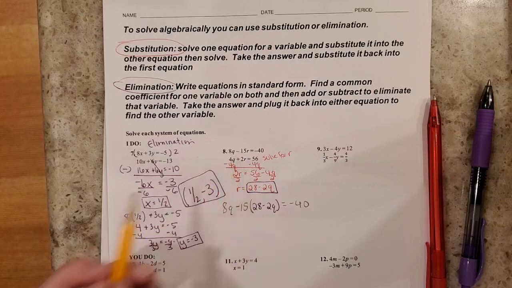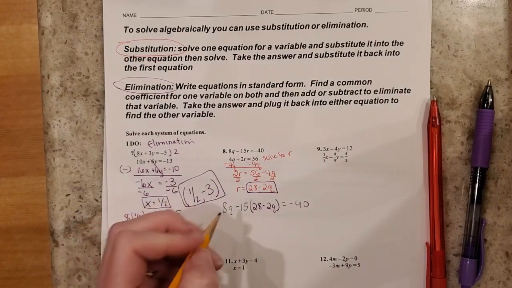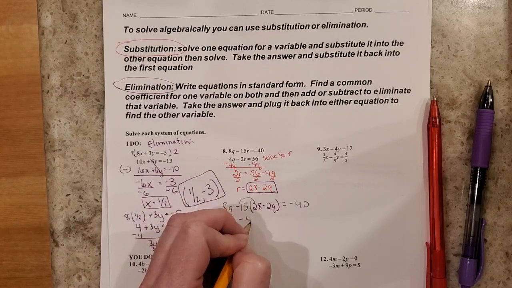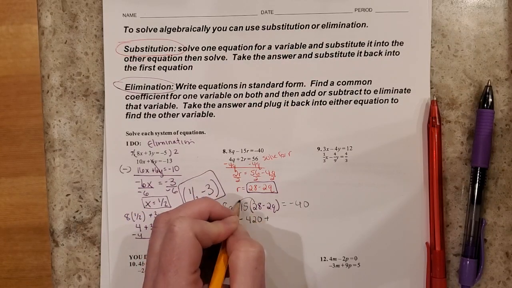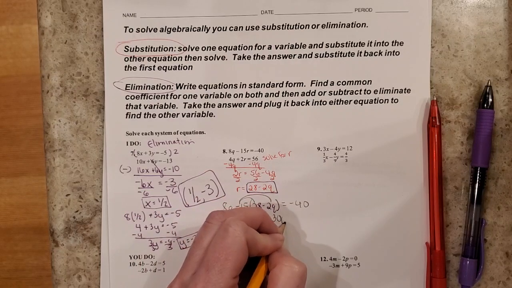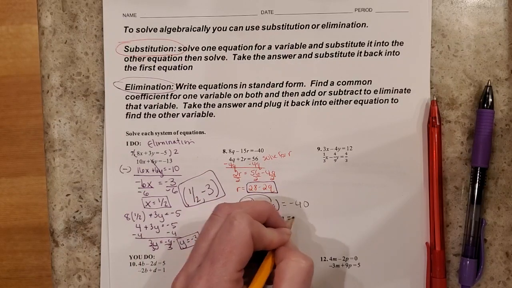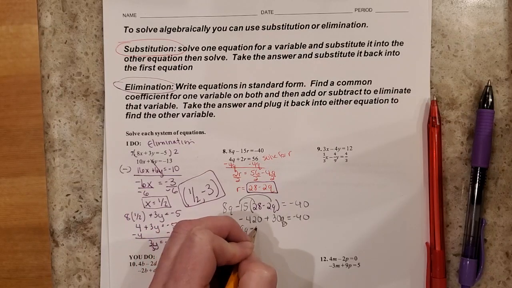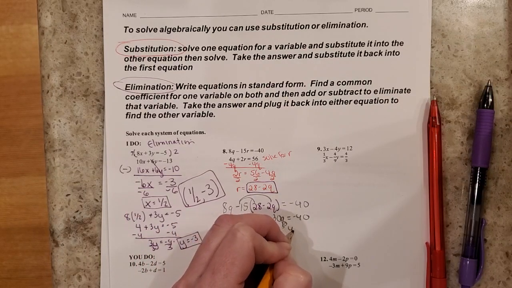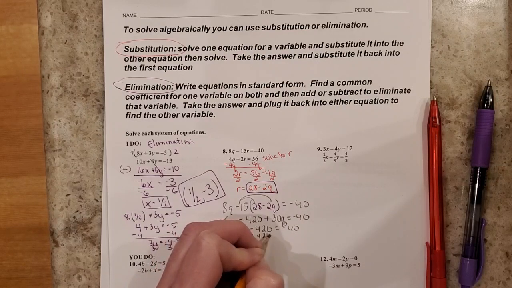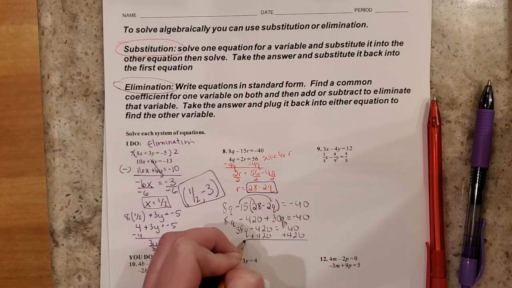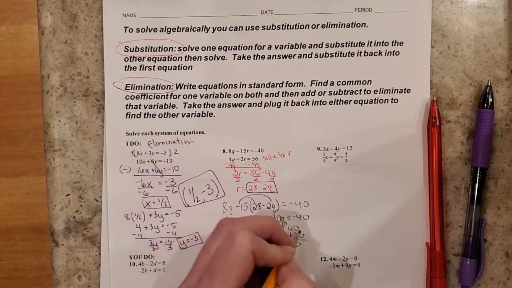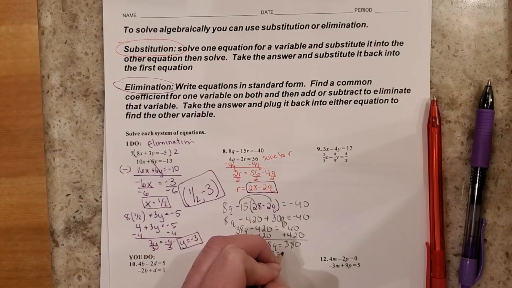You always substitute into the other equation, otherwise you'll go around a circle. 8q, if I distribute this, minus 420 plus 30q equals negative 40. And then I'm going to combine my like terms. 38q minus 420 equals negative 40. Add the 420. 38q equals 380. And then I divide, and q is 10.